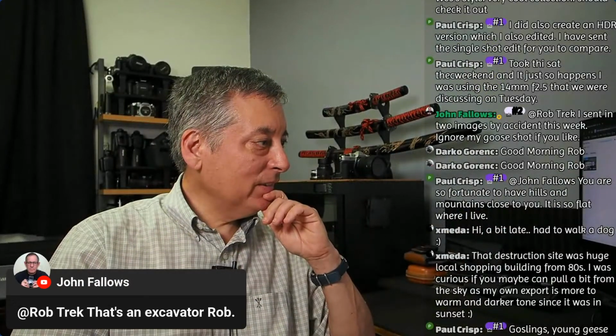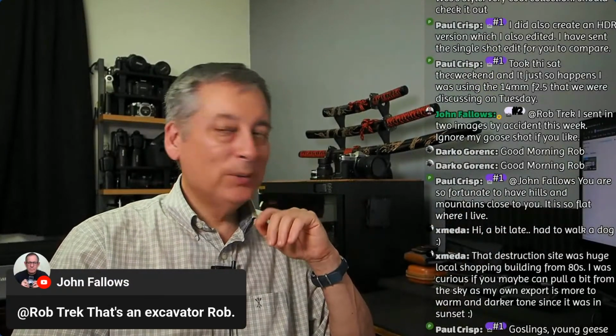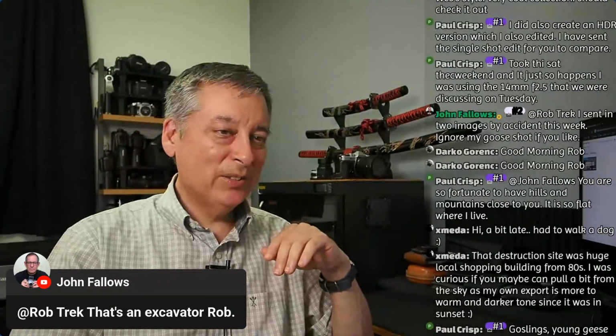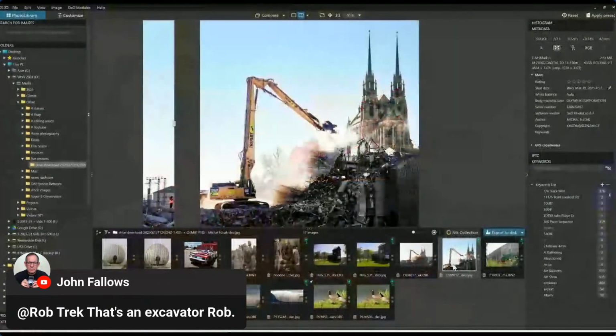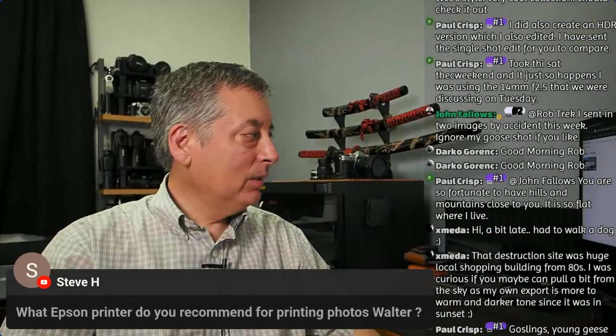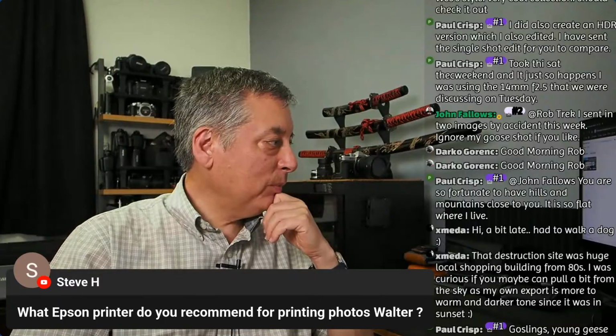And John says that's an excavator, Rob. Oh, yeah, that giant thing, right? That's an excavator. Okay. I'm so bad with my vocabulary. Alexa, stop. What Epson printer do you recommend for printing photos? Okay, good question for Walter.